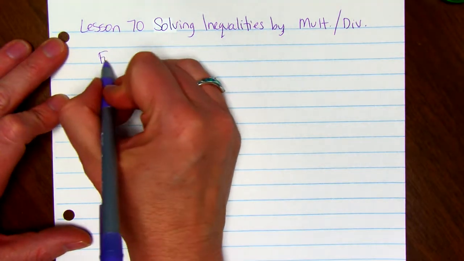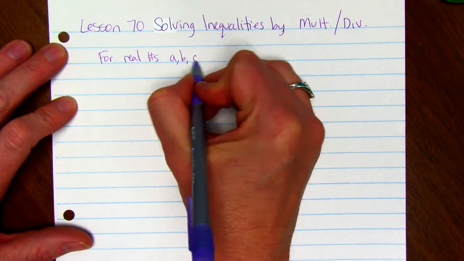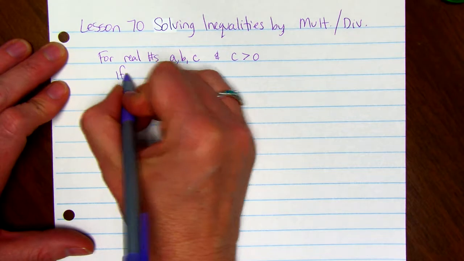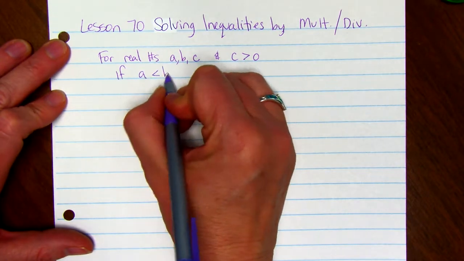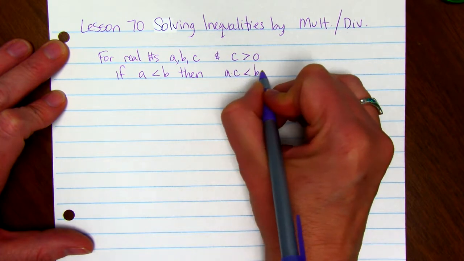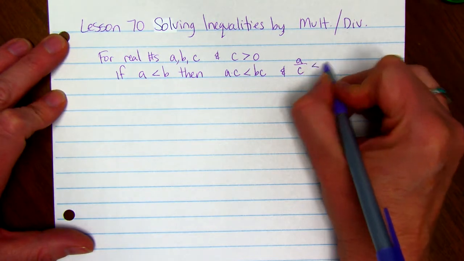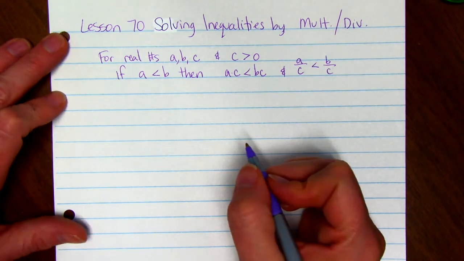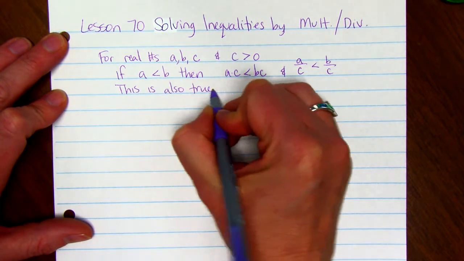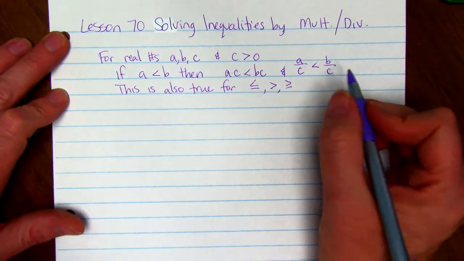Okay, so for real numbers A, B, and C, and C is greater than 0. If A is less than B, then A times C is still less than B times C, and A divided by C is still less than B divided by C. And it's also true for less than or equal to, or greater than or equal to.